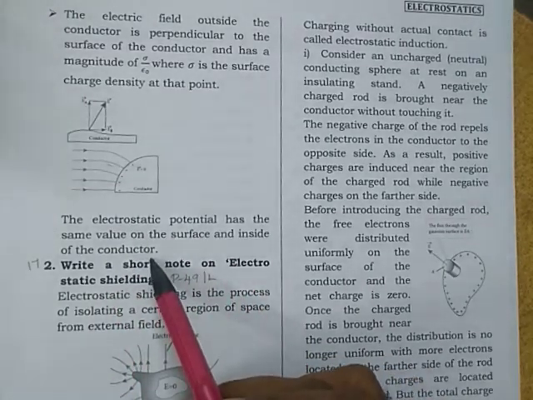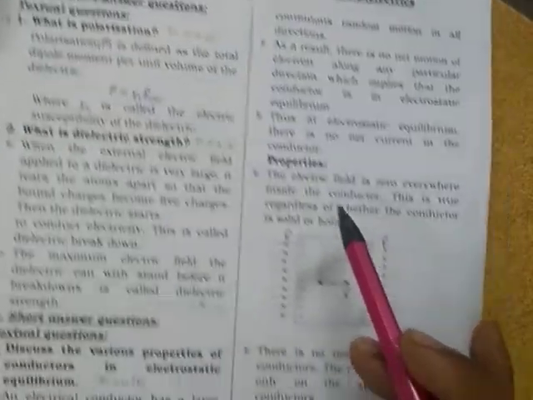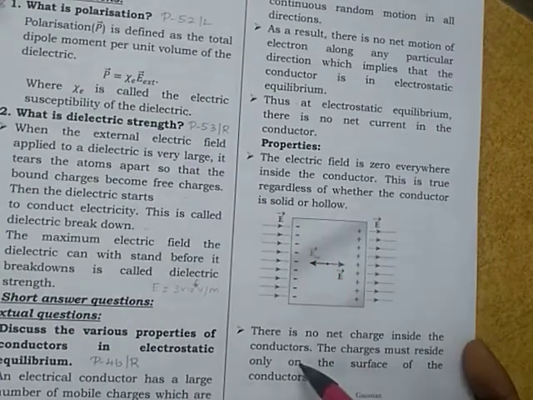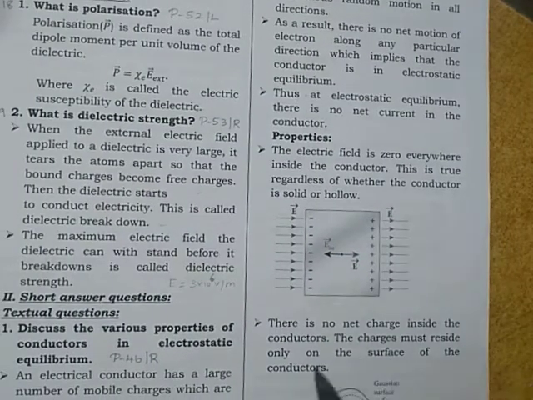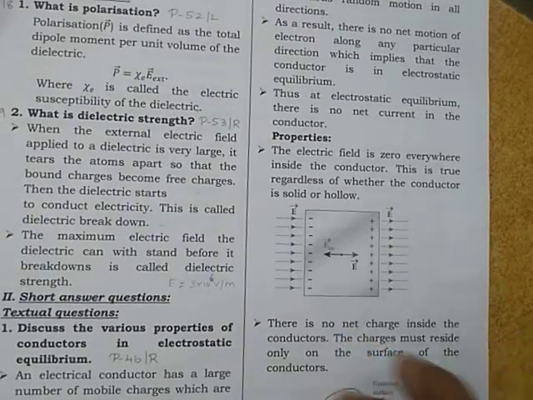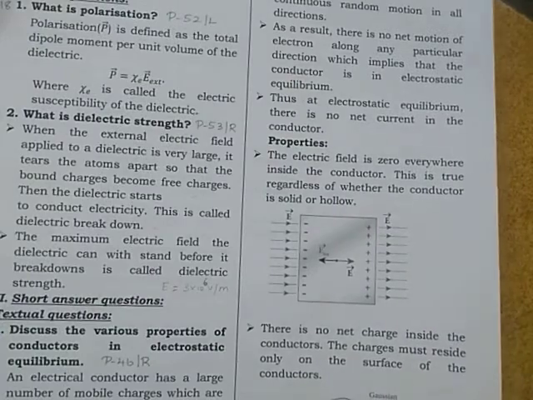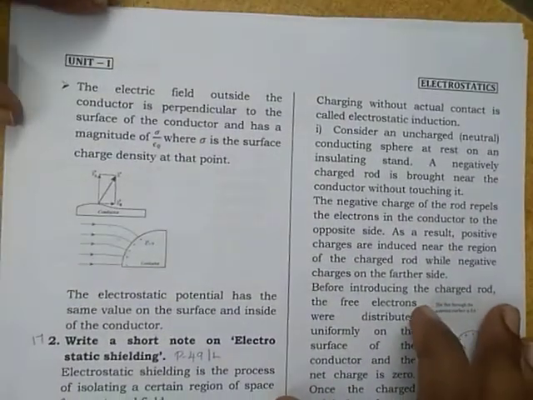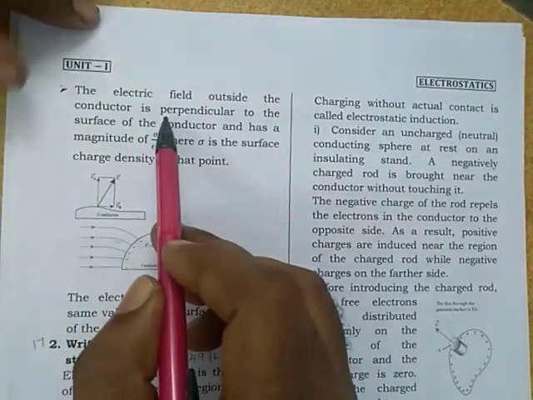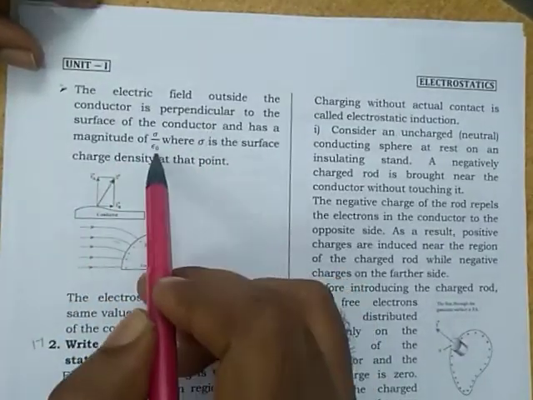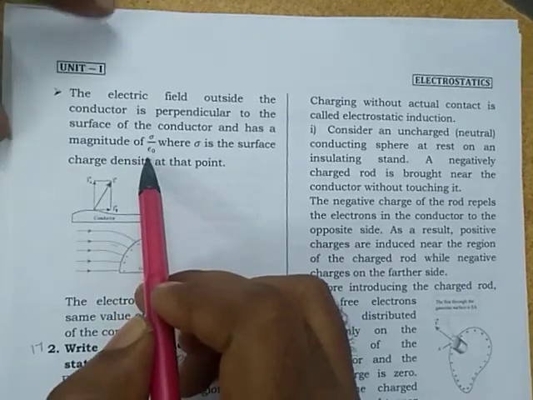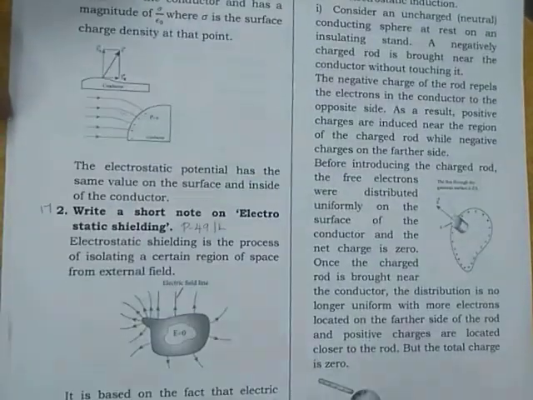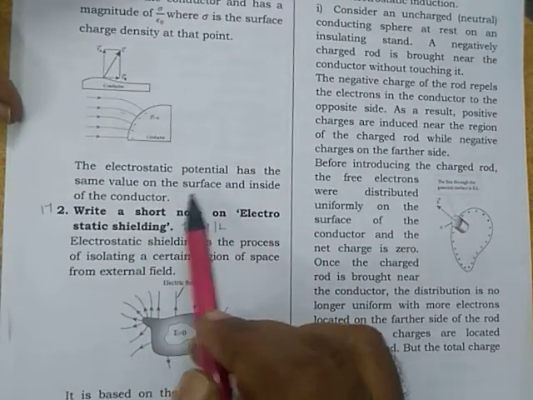Okay, four important points. First point, the electric field inside the conductor will be 0. Second point, there is no net transfer of charge, there is no net charge inside the conductor. All the charges must reside on the surface of the conductor alone. Then third point, electric field outside the conductor is always perpendicular to the surface of the conductor, having the magnitude sigma by epsilon naught. And the last point, electrostatic potential has the same value on the surface and inside the conductor.